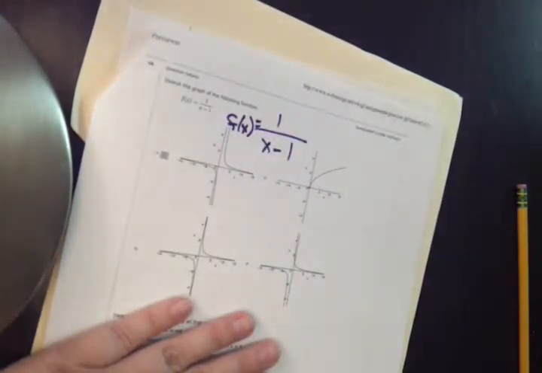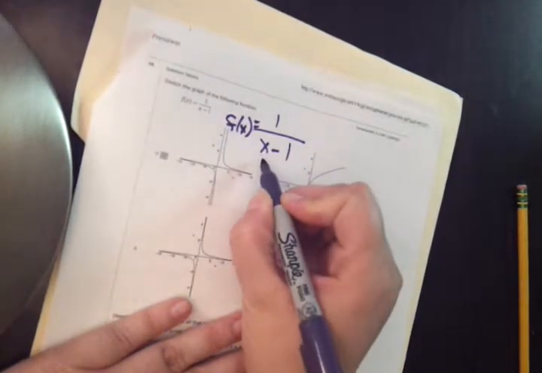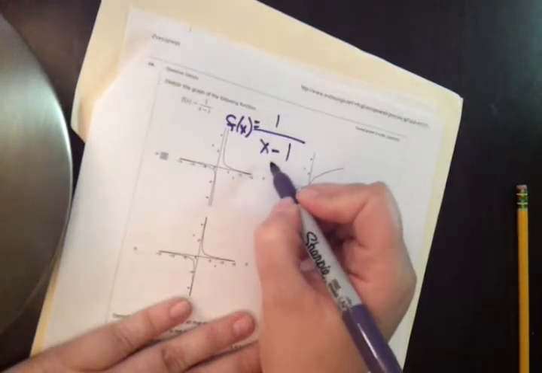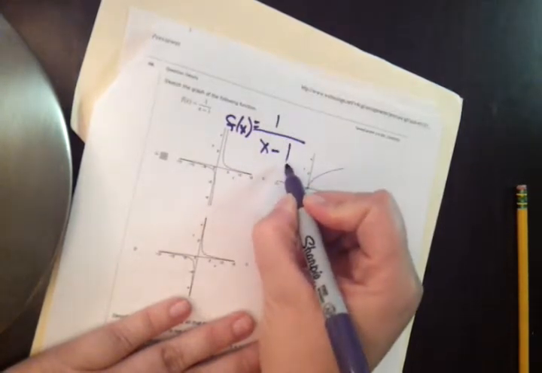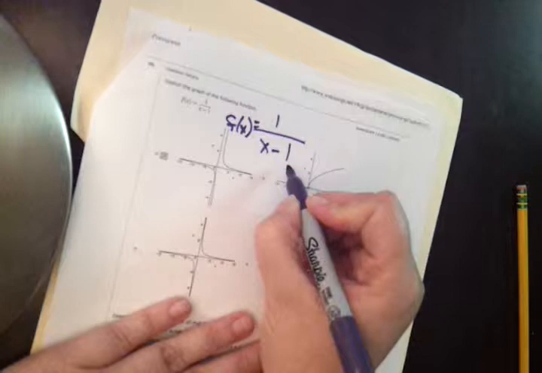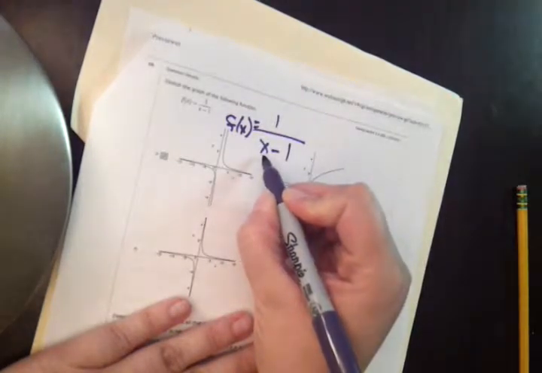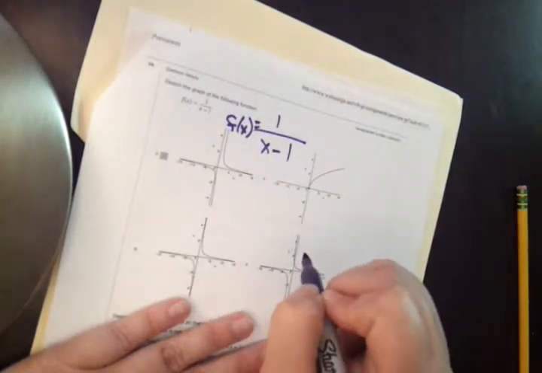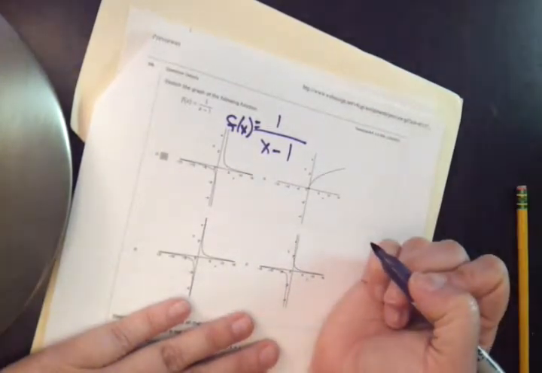So what that tells me is that I'm looking for a graph that is going to have something happening at a specific point. That point is where the function doesn't make sense, where it's not defined. We've seen before with rational functions that if the denominator equals 0, we're going to run into trouble. In this case, the denominator equals 0 if x equals 1, because 1 minus 1 equals 0, which is going to cause problems.